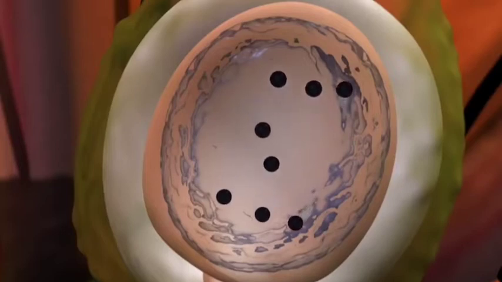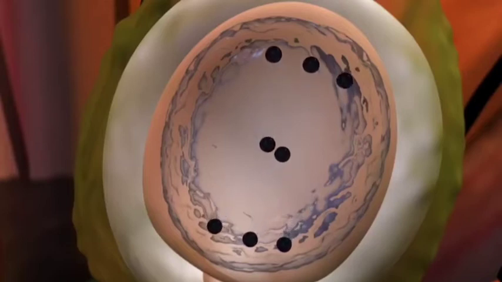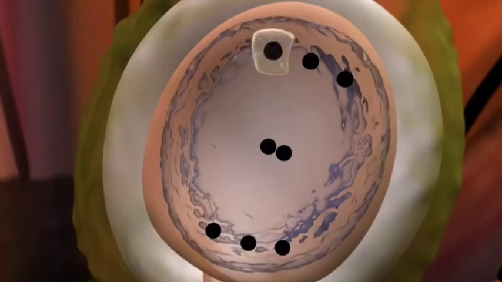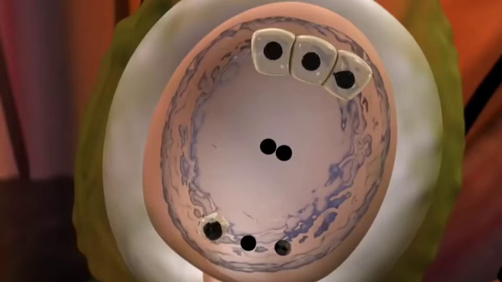This complete structure is known as the embryo sac. Within the established embryo sac, cell walls begin to form between most of the nuclei. 3 cells named antipodal cells form opposite the opening of the ovule, known as the micropyle. Another 3 cells form above the micropyle. 2 of these are synergids, and the other is the egg cell.